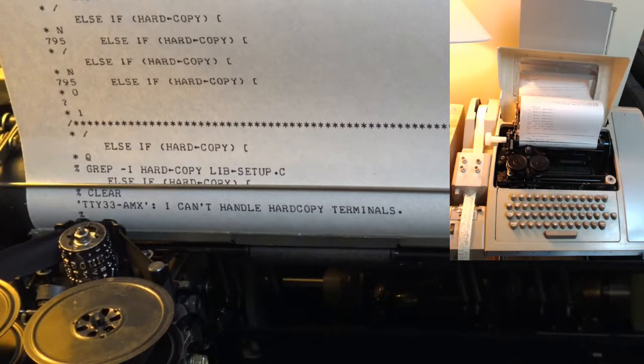So libsetup.c has a thing that says if it's a hard copy, then say an error: I can't handle hard copy terminals. But I don't know where that hard copy flag is defined.